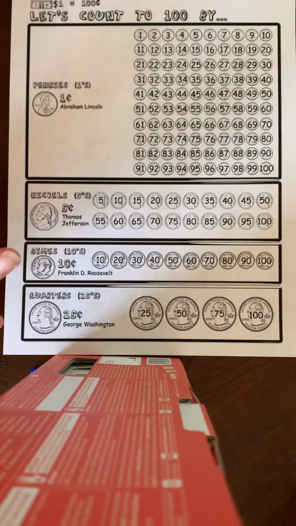The reason why I like this for when you're counting like coins is because it just goes along. So say you pick up a collection of pennies.